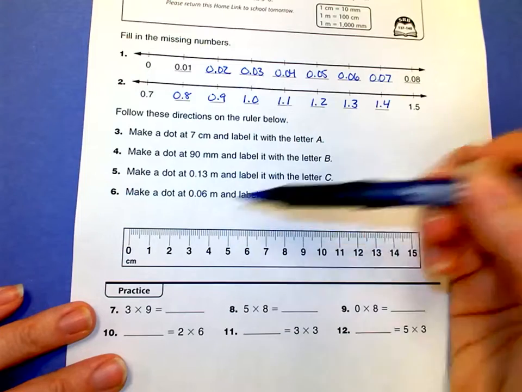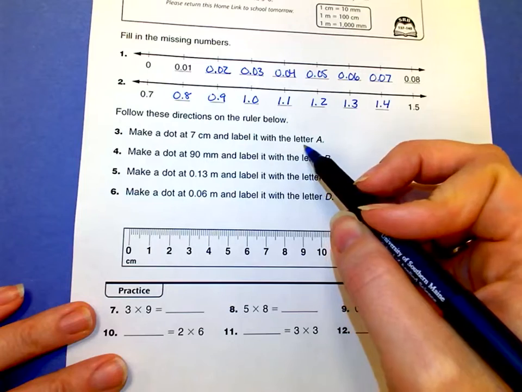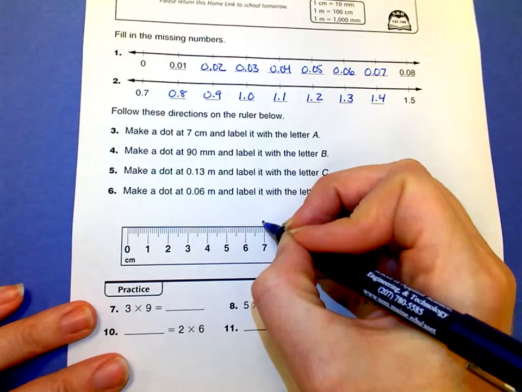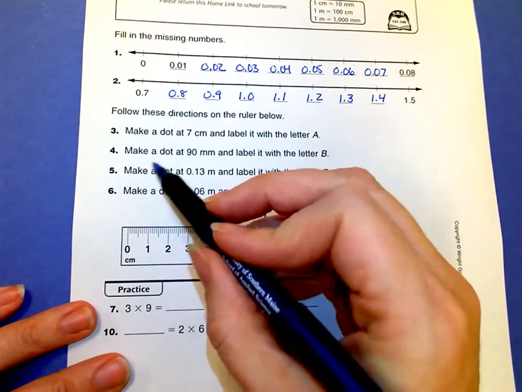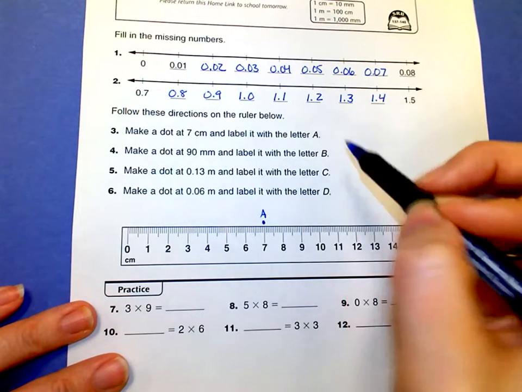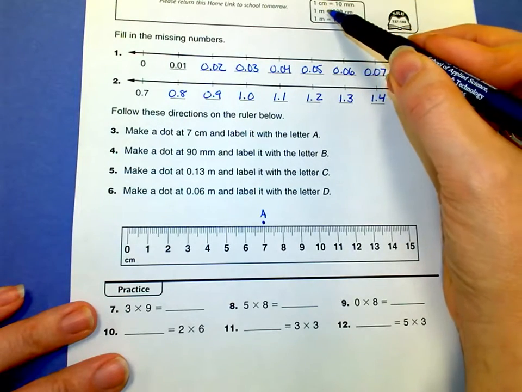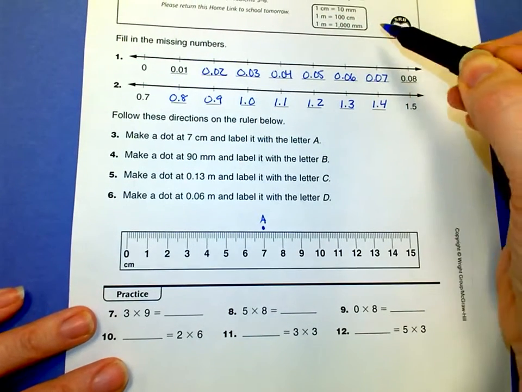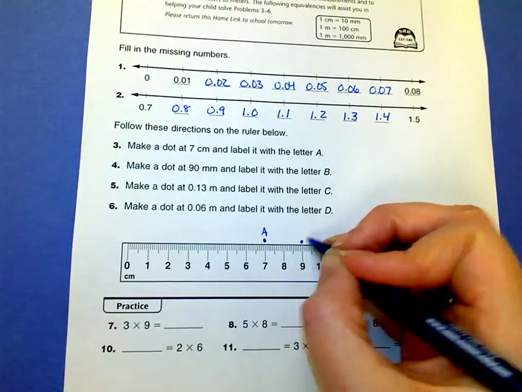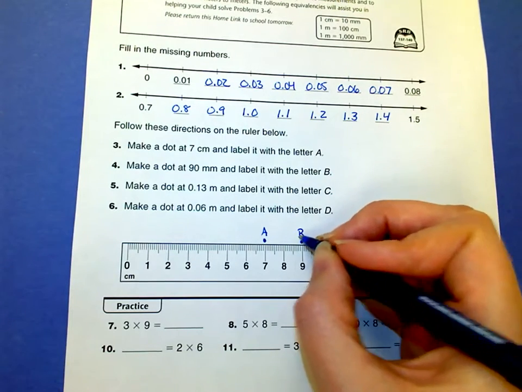Numbers 3 through 6, make a dot at 7 centimeters and label it with the letter A. This is our centimeter ruler. I'm finding 7 centimeters, and I'm going to label it A. Make a dot at 90 millimeters and label it with the letter B. Now, we're going to millimeters here, and I'm on a centimeter ruler, but I know from up here that 1 centimeter equals 10 millimeters. So I can put my mark right here on the 9 centimeters, which is also 90 millimeters, and this I'm going to label B.